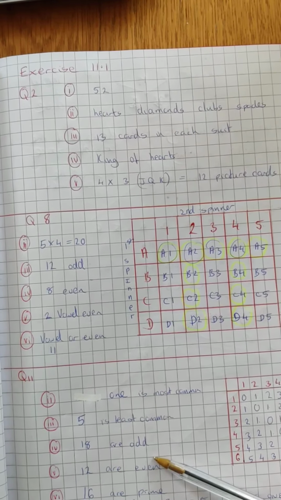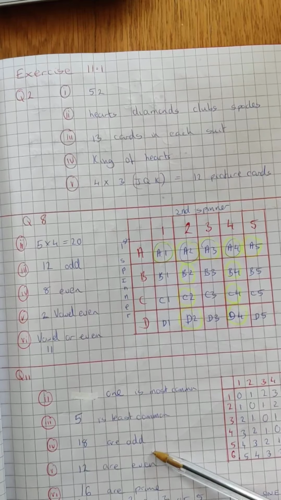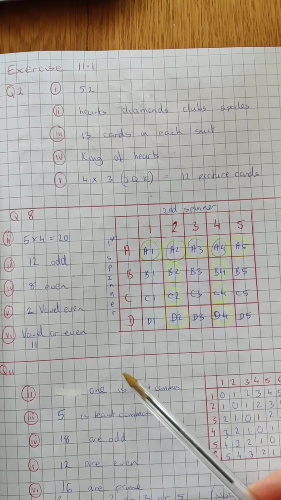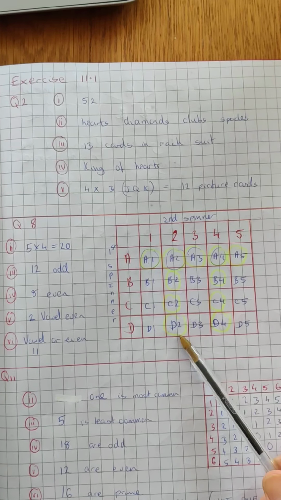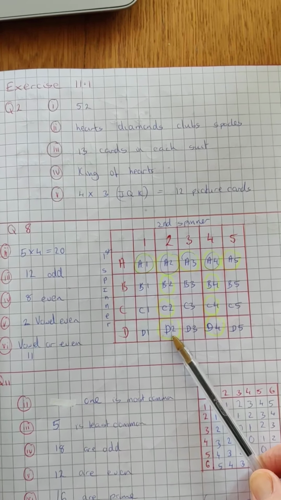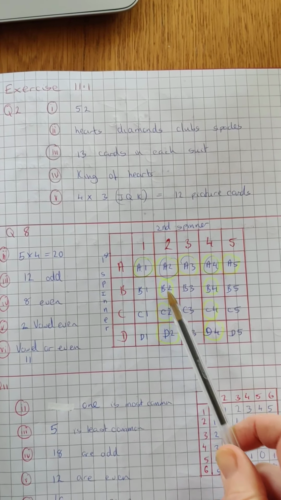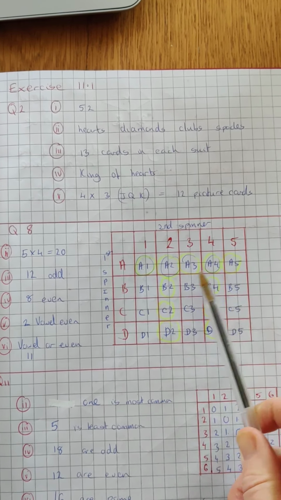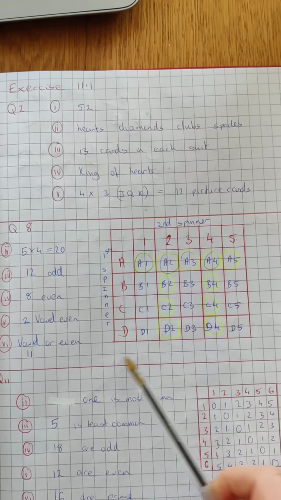How many of them have an even number? How many of them have a vowel and an even number? And how many have a vowel or an even number? And they are all listed out there. The last one is the yellow one there, a vowel or an even number. A vowel is all those ones, but these ones here have an even number. So those yellow ones added up to 11.